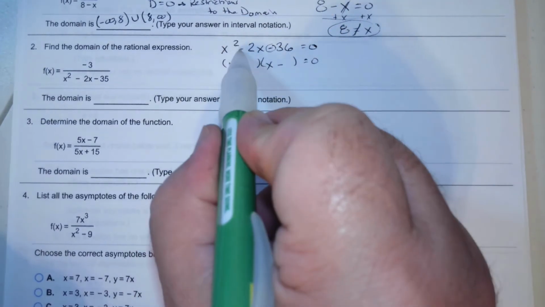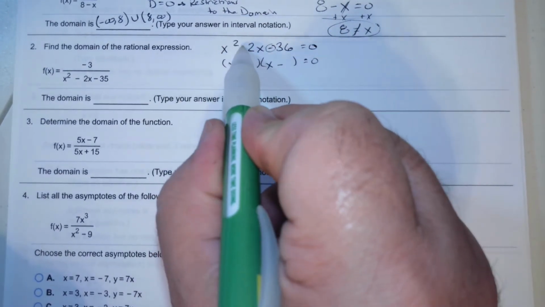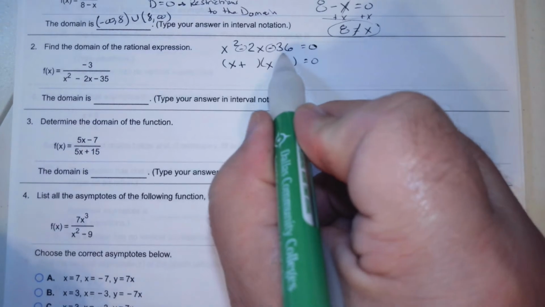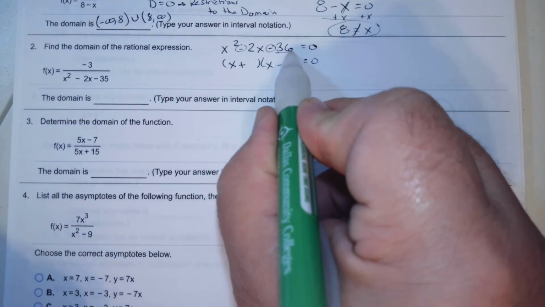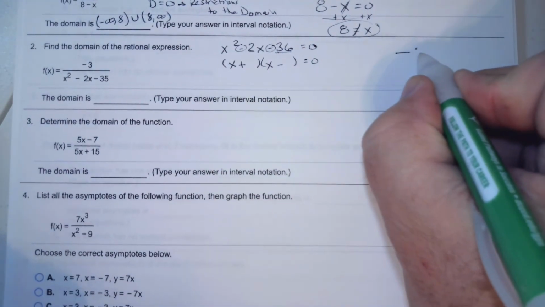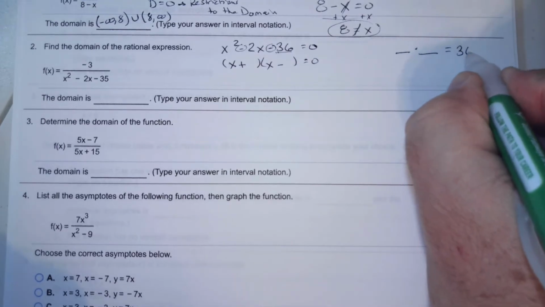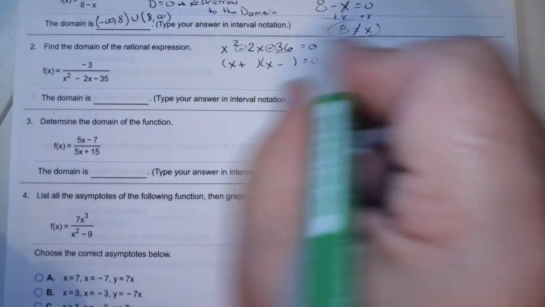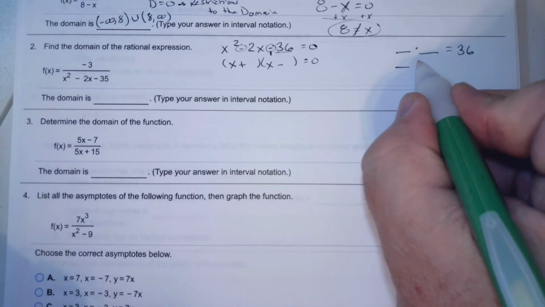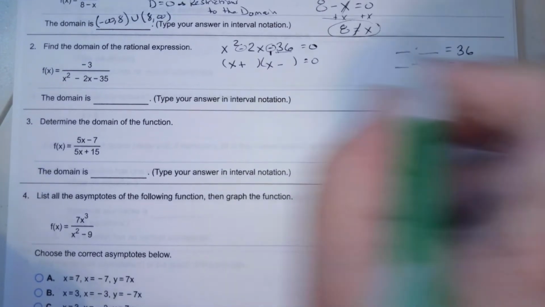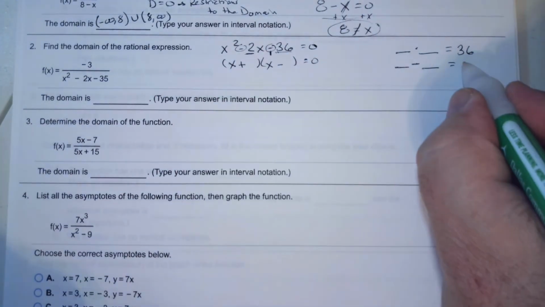And when we factor this, the bigger number in these parentheses will get the negative sign. So what times what is 36? When you subtract them, you get 2.